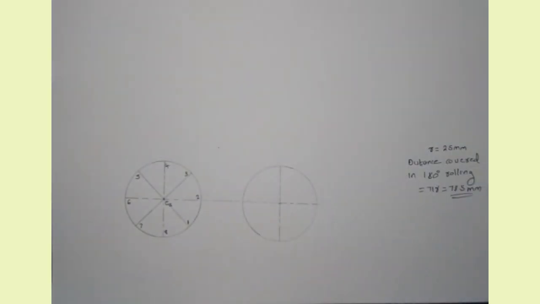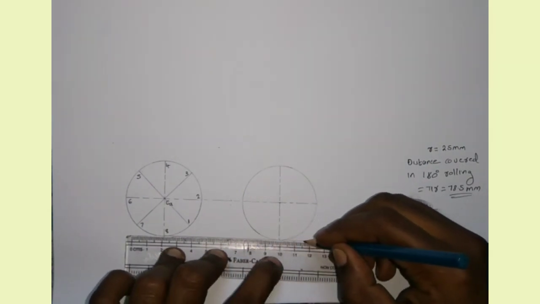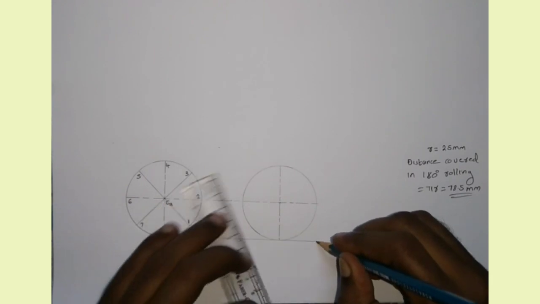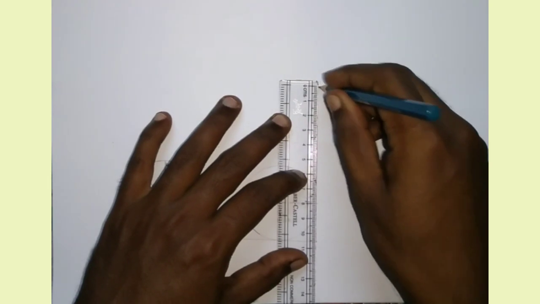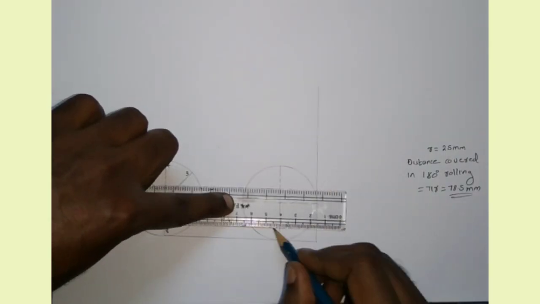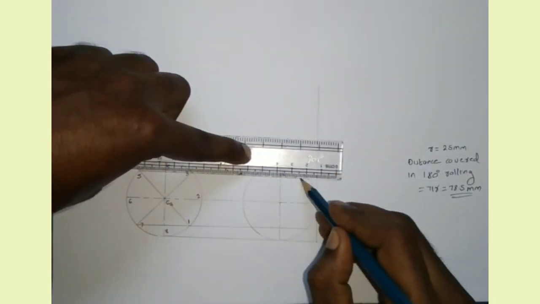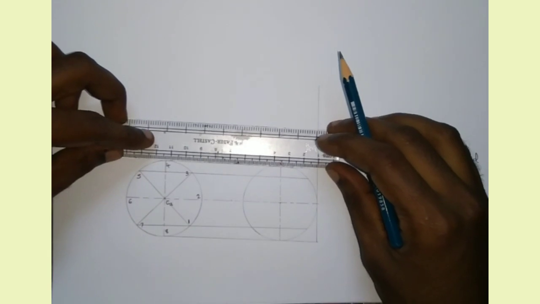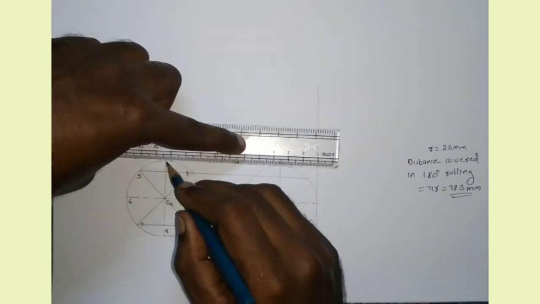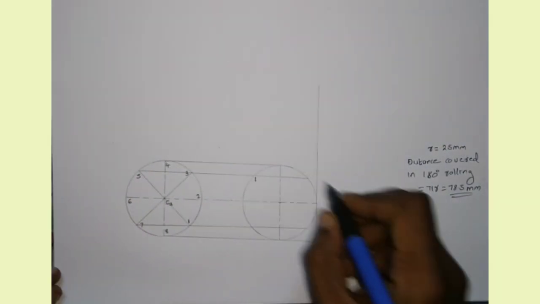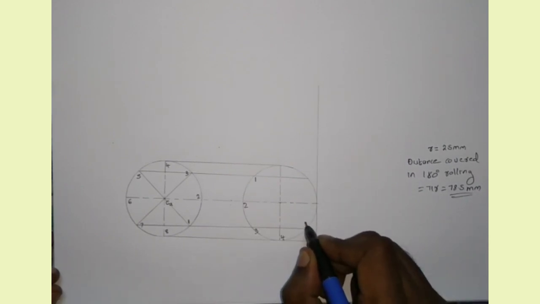Okay, now I am drawing the fixed line which represents the horizontal floor, that is for the first half of the revolution, and now I am drawing the vertical wall, that is for the second half of the revolution. Now I am drawing parallel lines from 1 and 7, 3 and 5 and from point 4. Okay, now I am marking the position of points after 180 degrees of rolling, that is after rolling on the horizontal floor.